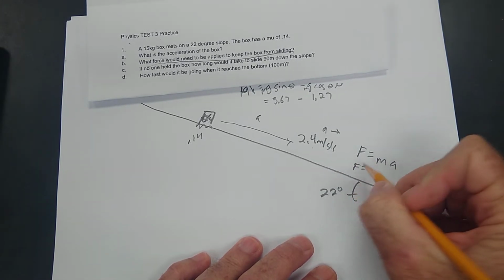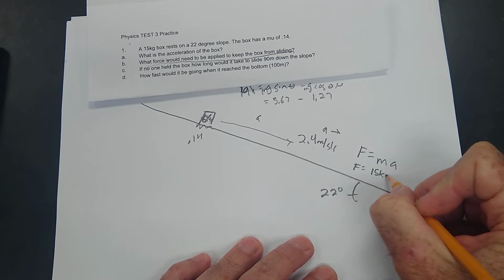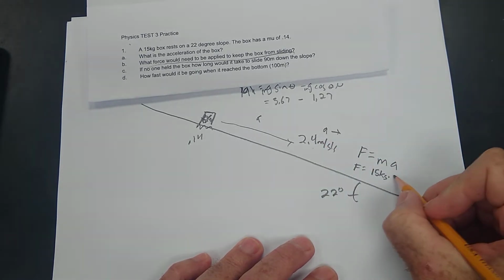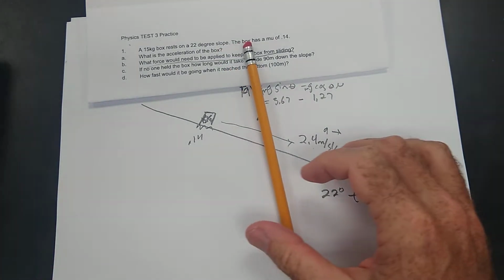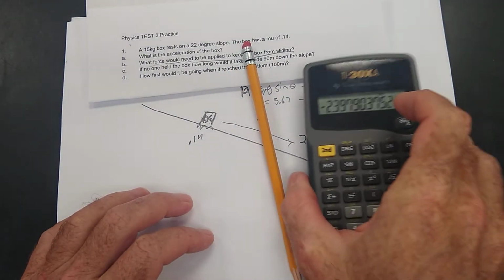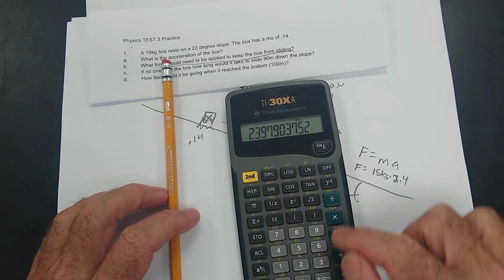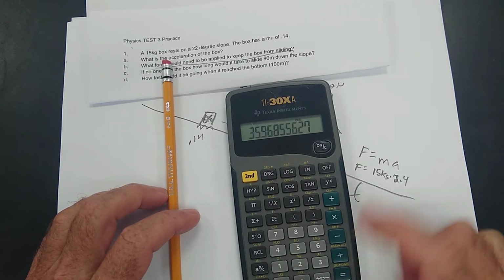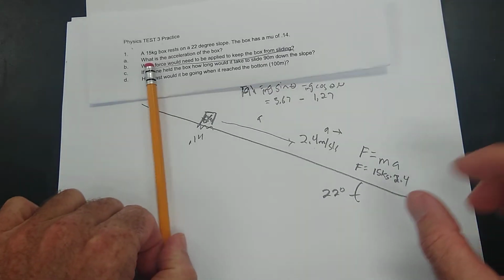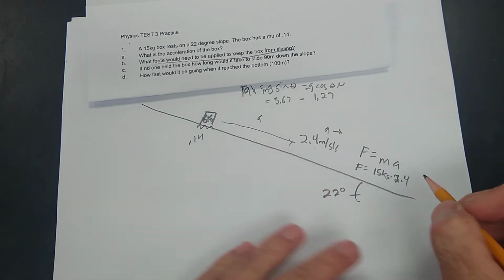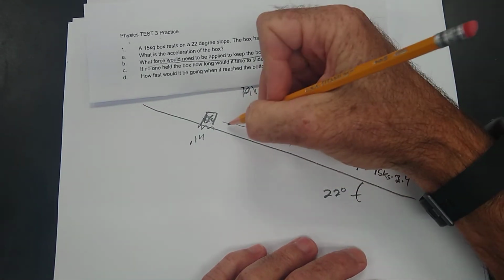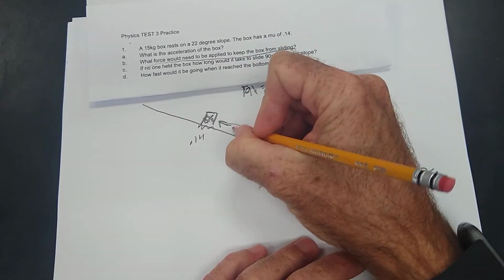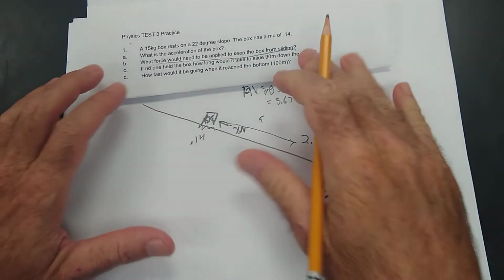What force is needed for a 15 kilogram box accelerating at 2.4 meters per second squared? So you just say, okay, 2.4 times 15. 36 newtons would hold the box still. So if you pushed on the box up the slope, 36 newtons would stop it.